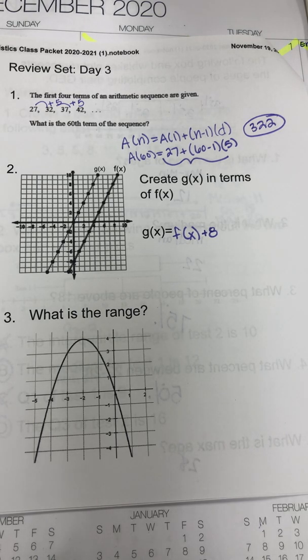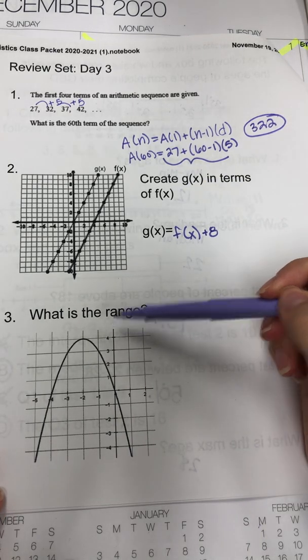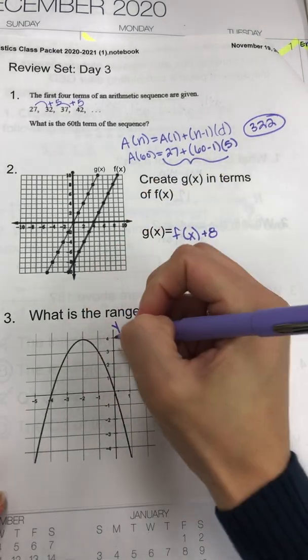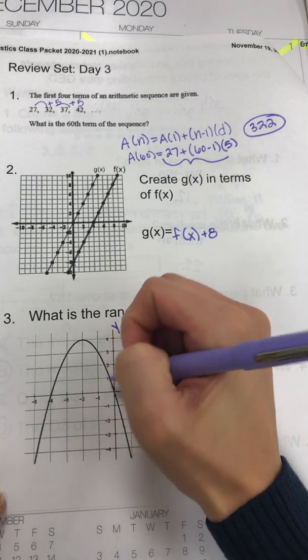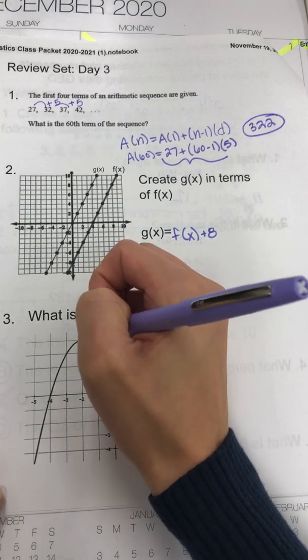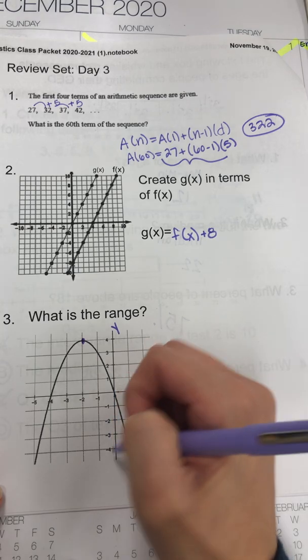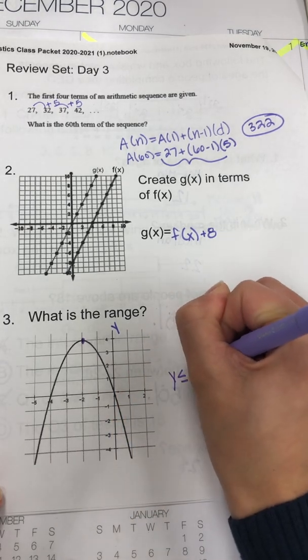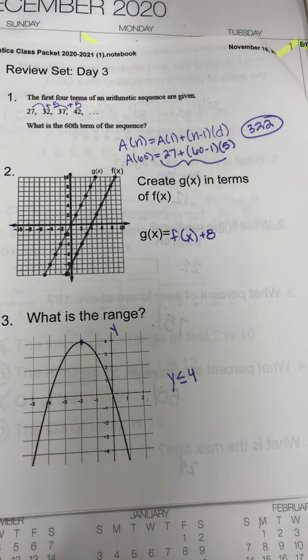Okay, for number 3, what is the range? Range are your y values. So that means you're going to just look at your y-axis. If I'm looking at just my y values, the graph starts at 4 on the y-axis and goes down. So all my values of y would be less than or equal to 4. That would be the range.